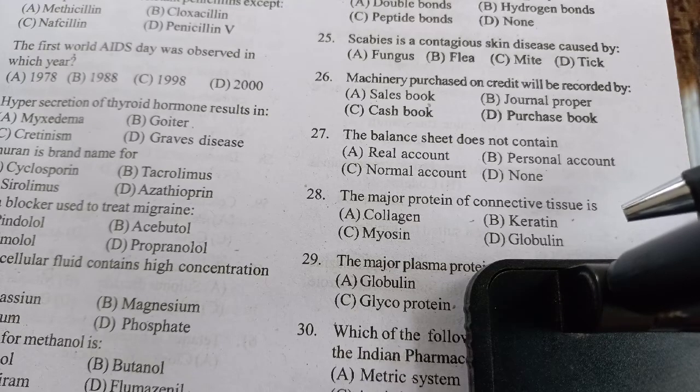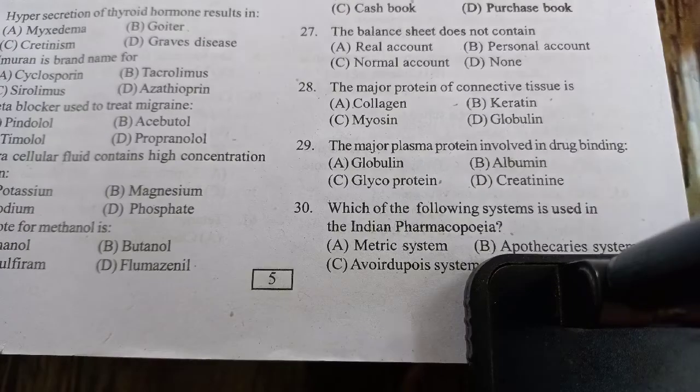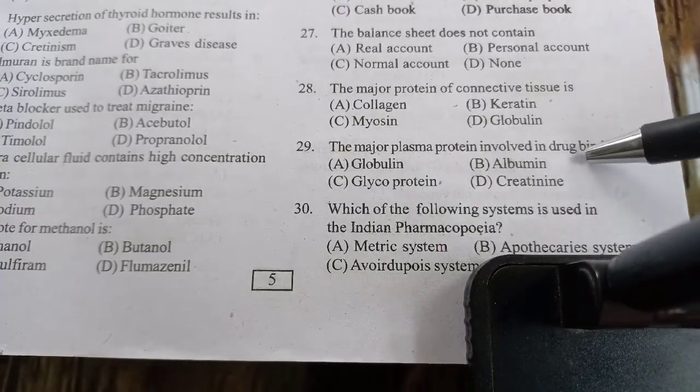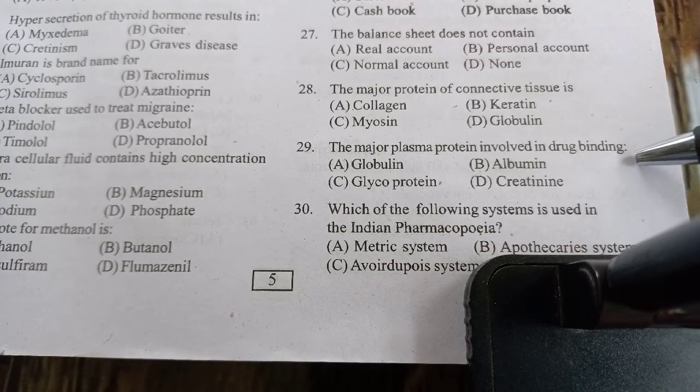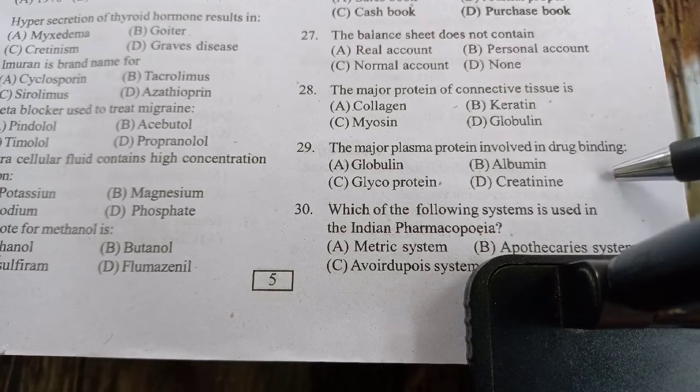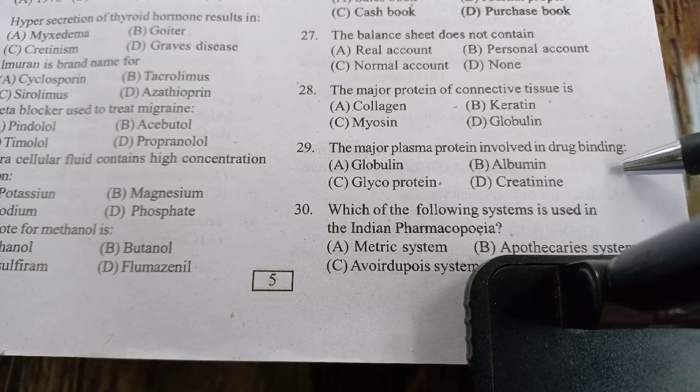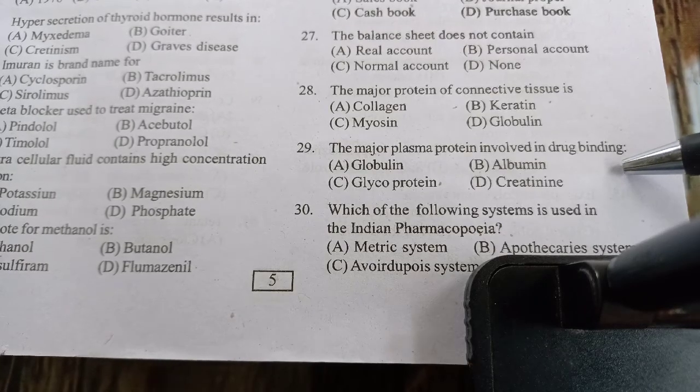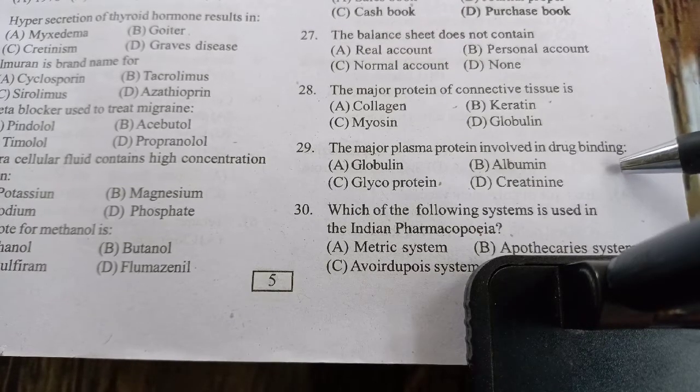Okay, so now let's see the next question, 29th. The major plasma protein involved in drug binding is globulin, albumin, glycoprotein, or creatinine. And the major plasma protein is albumin, option B. An albumin blood test checks your liver and kidney function.